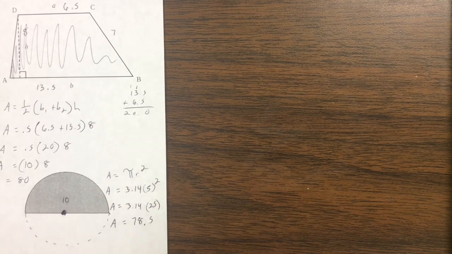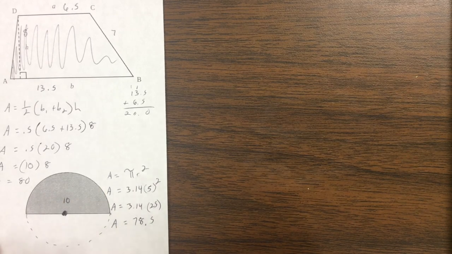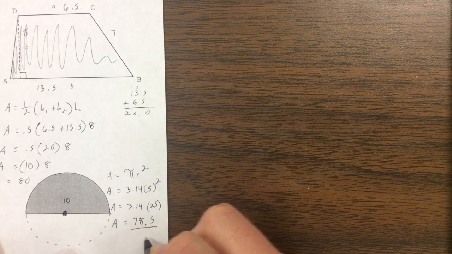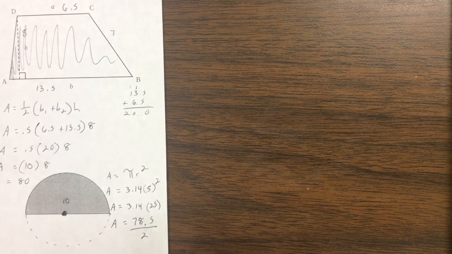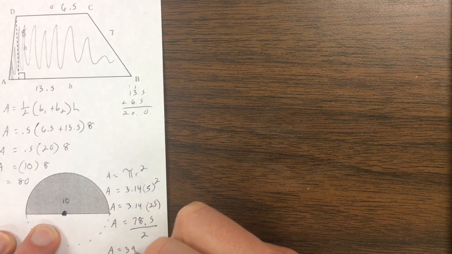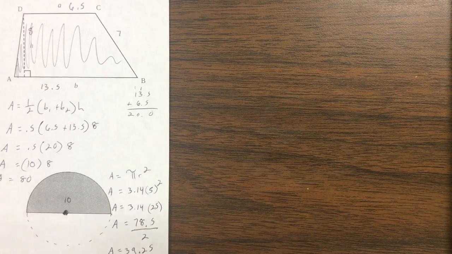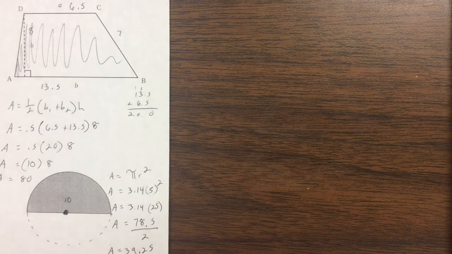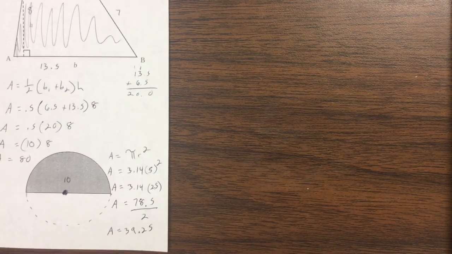Now, if that was the entire circle, then I would be good. But because I only have half of my circle here, I need to divide this number by 2 because I'm going to have half of it. So again, I'm going to cheat, use my calculator, and I'm going to find that area is equal to 39.25. So again, all this already shaded in area would be 39.25.